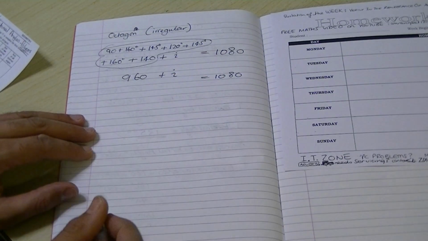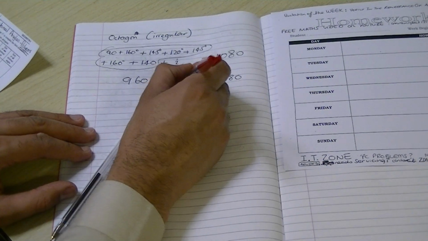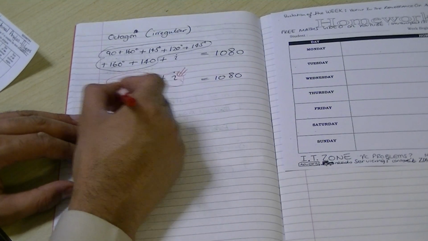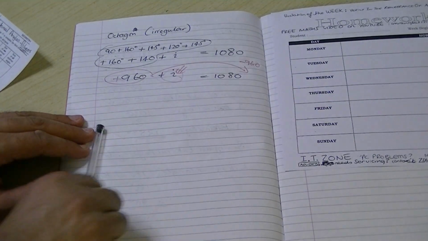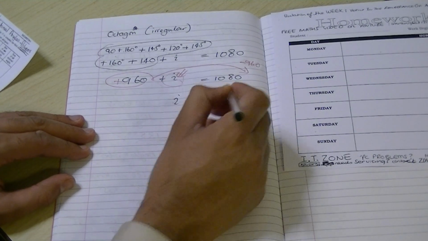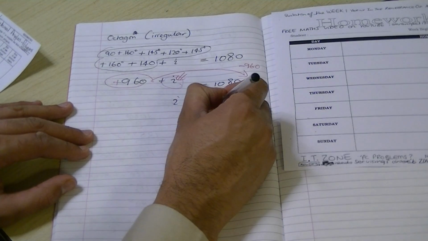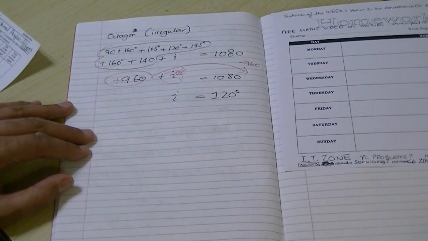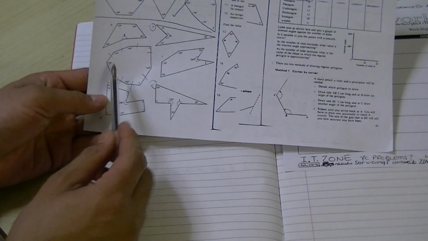So Hassan, how do we solve this kind of equation? It's like algebra. We've got to make I the subject. The opposite of adding 960 is taking away 960. So Hassan, what's 1080 minus 960? It's 120. 120 degrees, and we are done with that question.